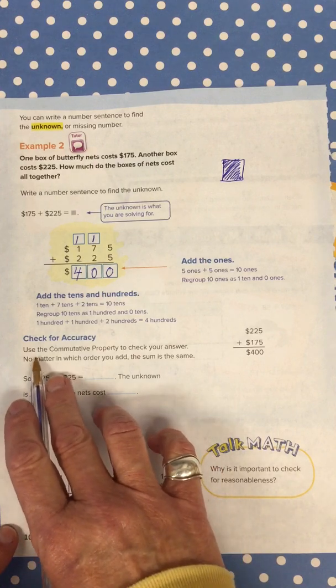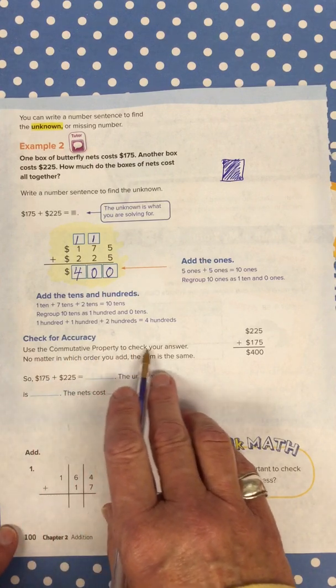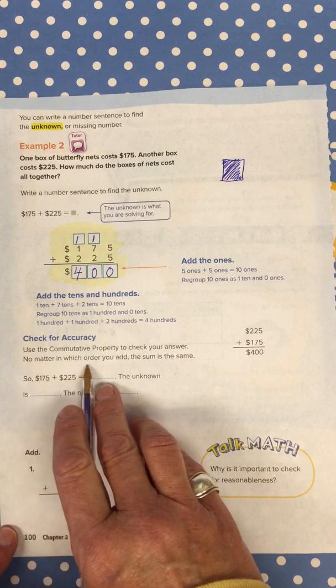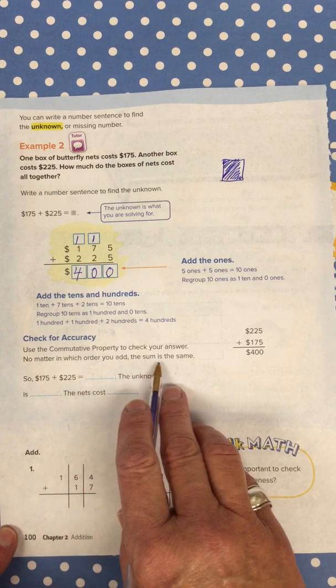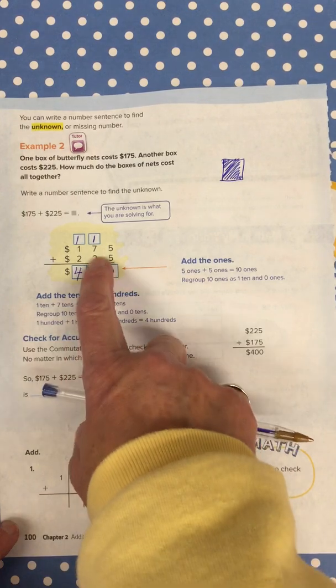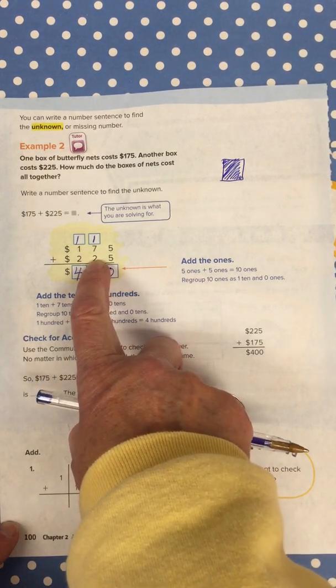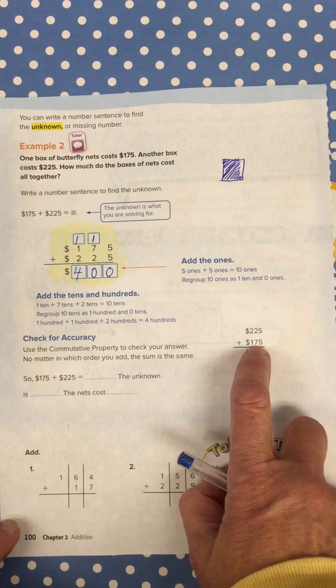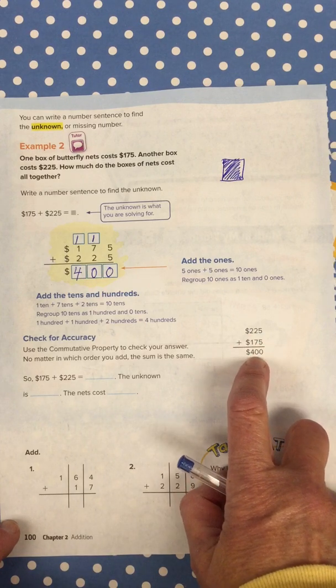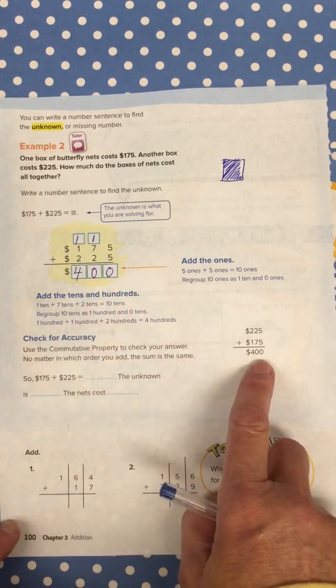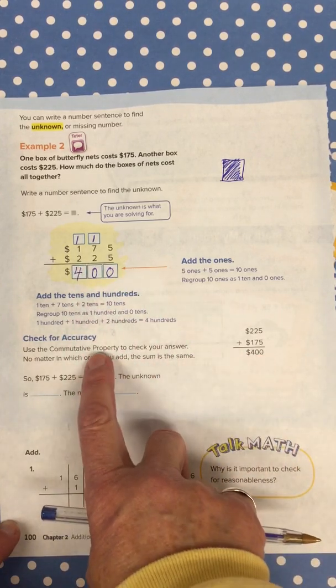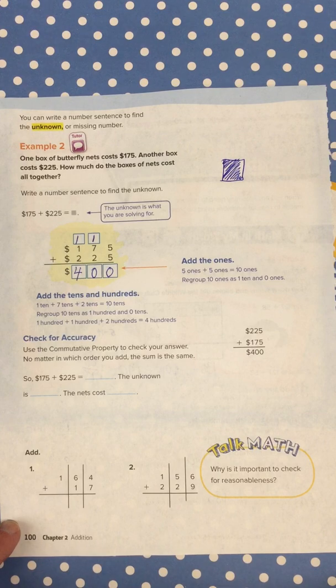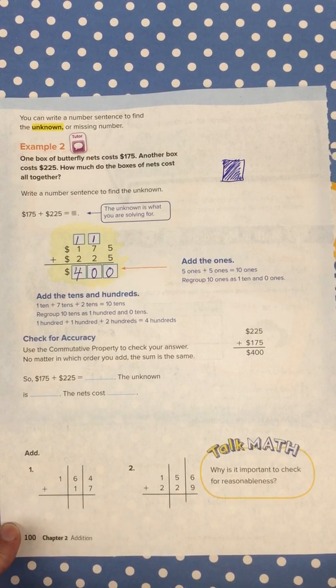So down here it says the commutative property. To check your problem, no matter what order you add in, the sum is the same. So here I took 175 and then 225 and got that number. Over here they started with 225 and then the 175. So they just changed the order of how they added them. So that commutative property of addition tells me no matter the order that I put the addends in, I get the same sum or total answer.